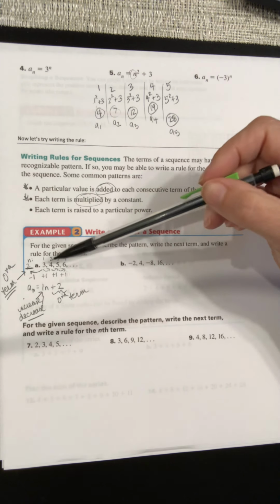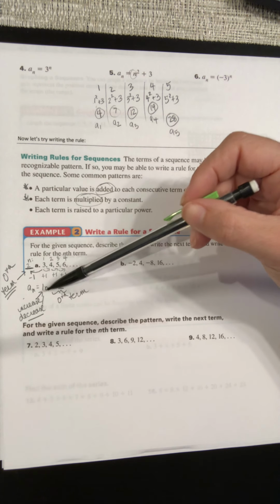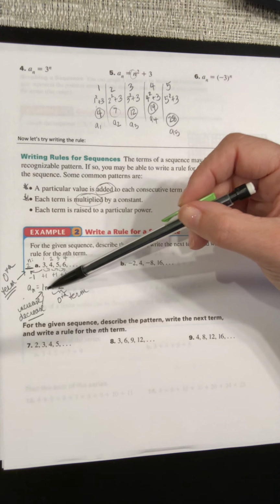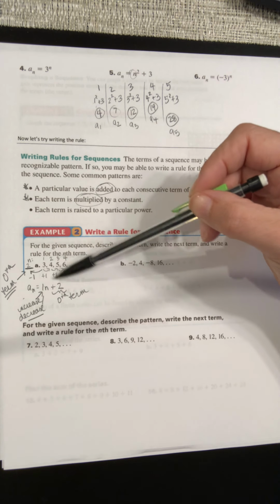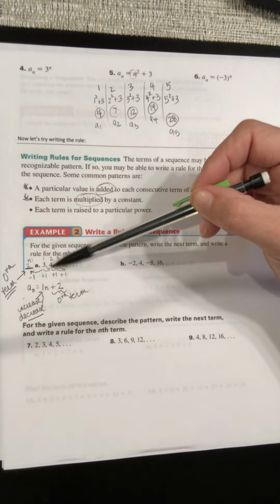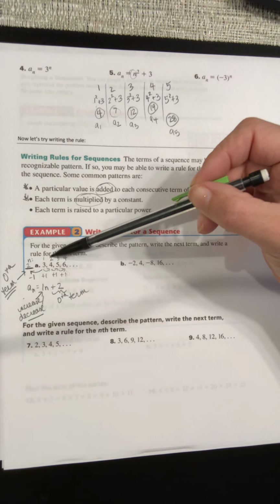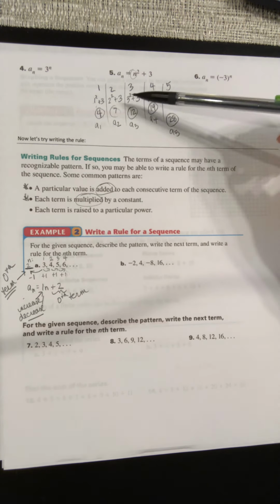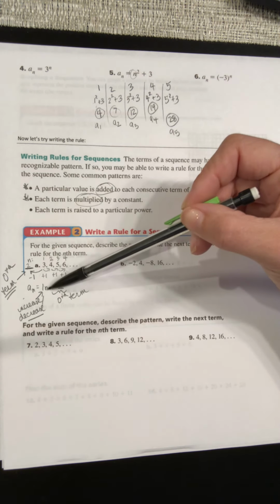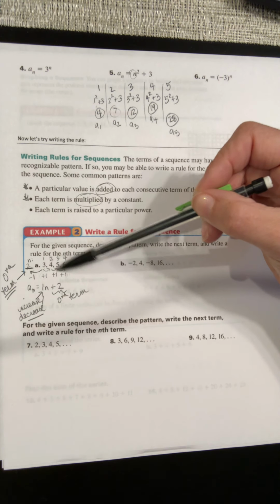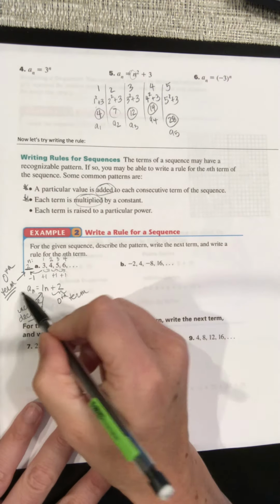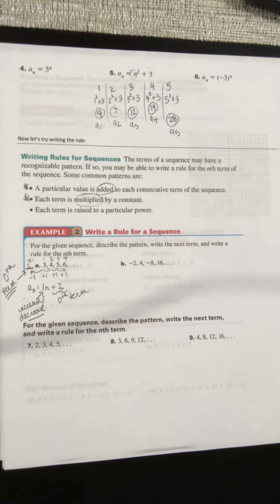Now, if you think about it, right? If I plug in a 1, 1 times 1 is 1, plus 2 gives me 3, right? 1 times 2, that would be my next n, right? Like we were doing it up here, would give me 2. 2 plus 2 is 4. So this is my rule, okay? So that's a rule that you need to write.